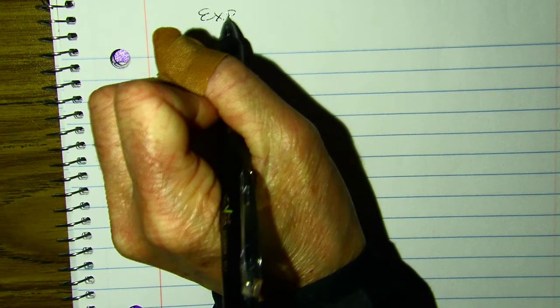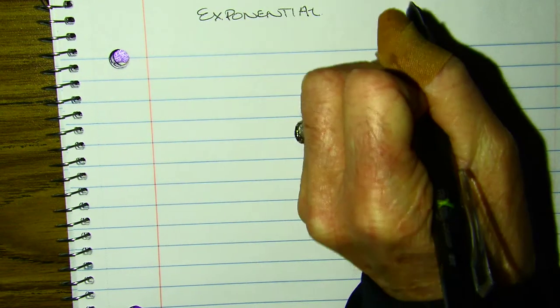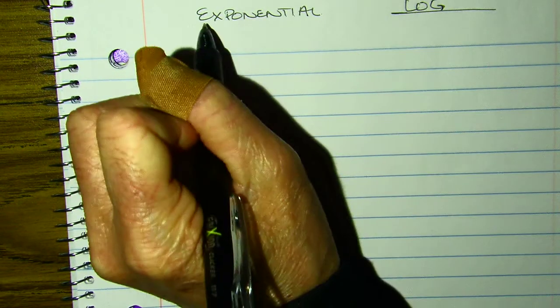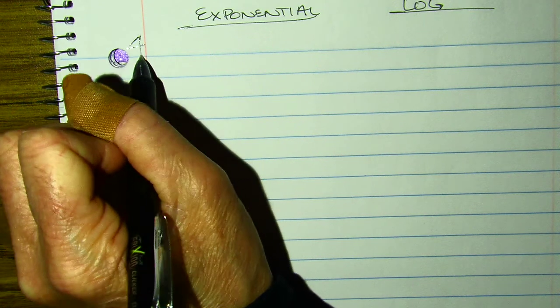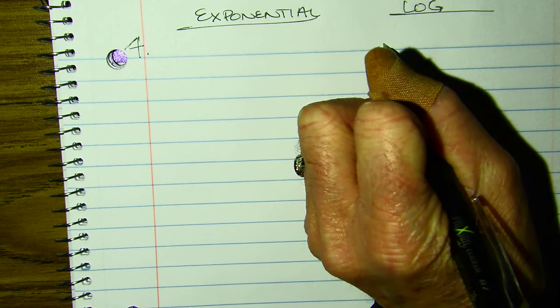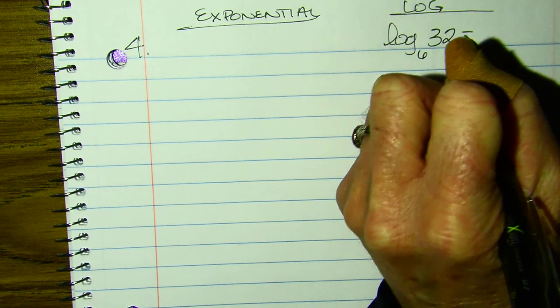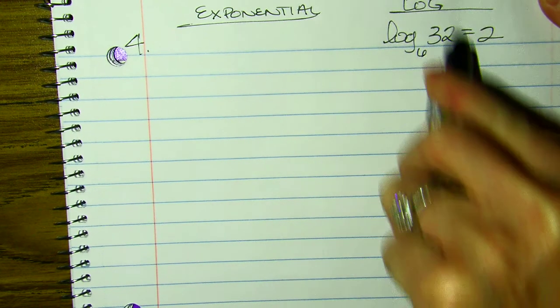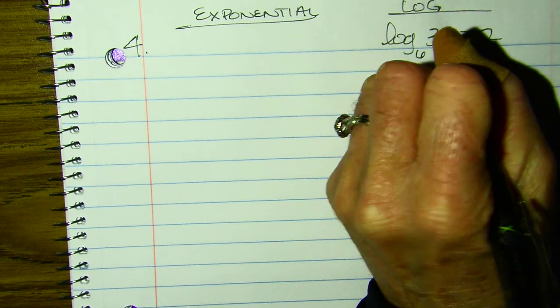To the second part. The second part, I'm going to create the same 2 columns. I have exponential and log. This time we're going to work backwards. I'm going to give you the logarithm, so I think we're on number 4. I'm going to give you the logarithm and we're going to write it in exponential. So if I have log base 6 of 36 equals 2. Sorry, this should be a 6. I said 36, but I wrote a 2. I don't know how my brain does that.